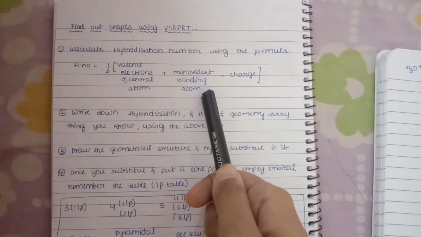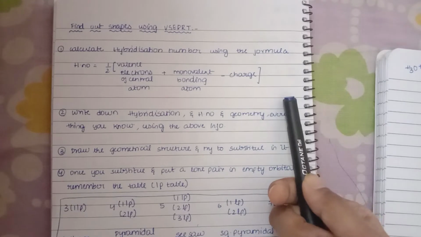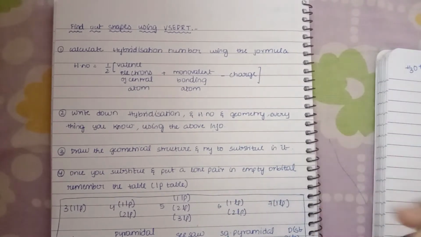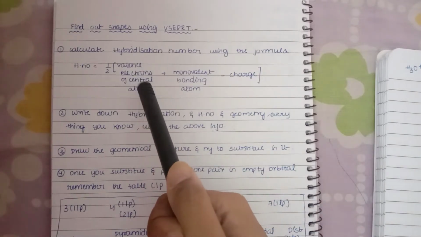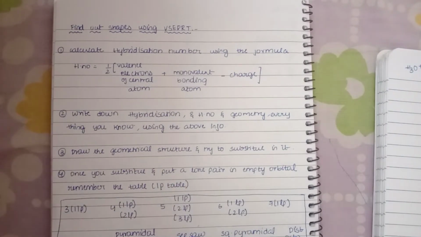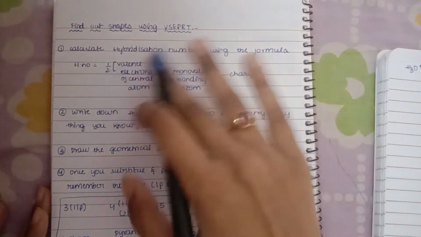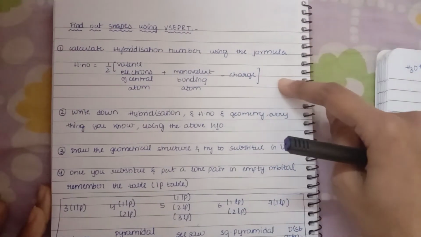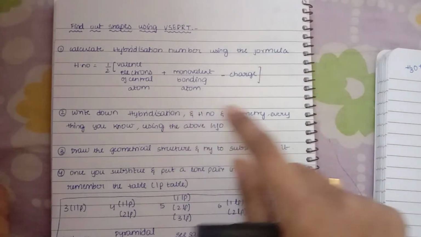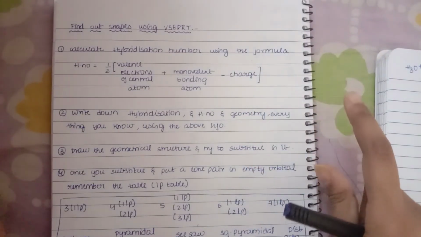So what are monovalent bonding atoms? They can be either halogens or hydrogens, basically those for which the covalency is 1. And the valence electrons of the central atom are the outermost electrons of that particular family. For example, for the boron family the valence electrons are 3, for the carbon family 4, for nitrogen 5, for oxygen 6, halogens 7, and inert gases 8. This is simple. Once you find the hybridization number, we should write whatever we know using that hybridization number.